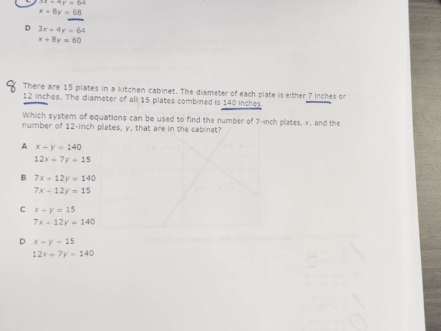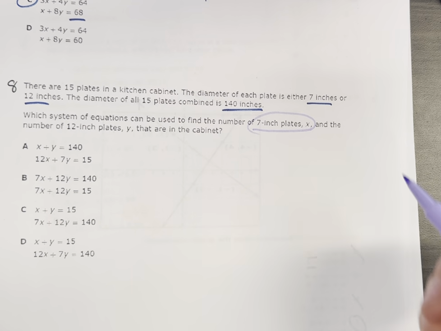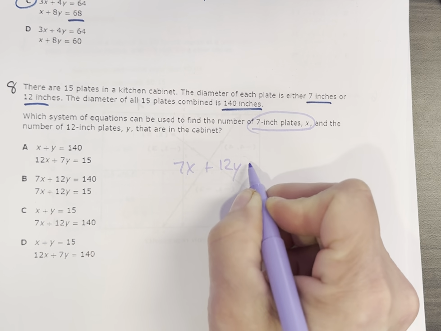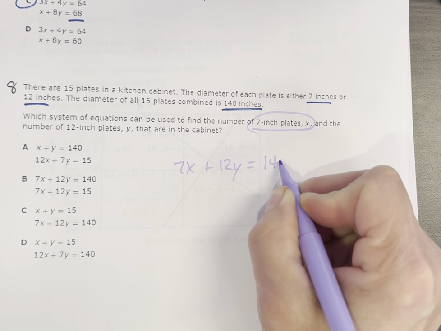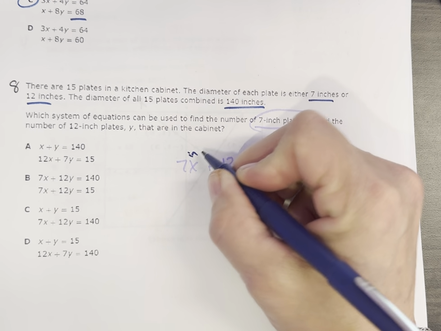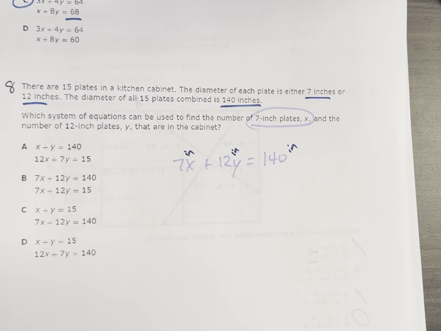X or Y? X. Because 7-inch plate is your X. So 7x plus 12y equals 140. And so that is 7 inches, 12 inches, and 140 inches.